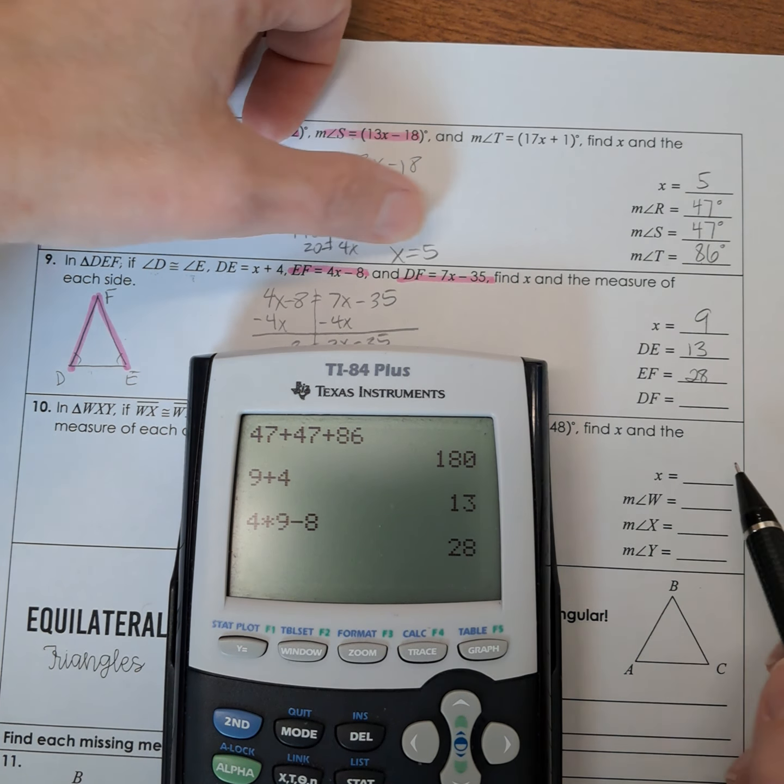Remember, an isosceles triangle has two equal sides that are called the legs and two equal angles that are called the base angles. Now, equilateral triangles, best day ever when you teach this. This is so easy. An equilateral triangle is when you have all three sides that are the exact same, and all three angles are the exact same.